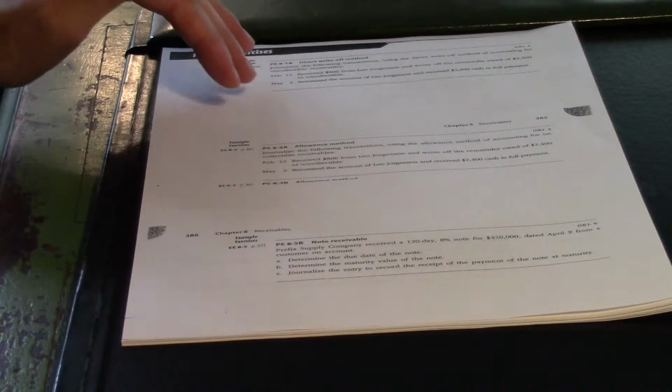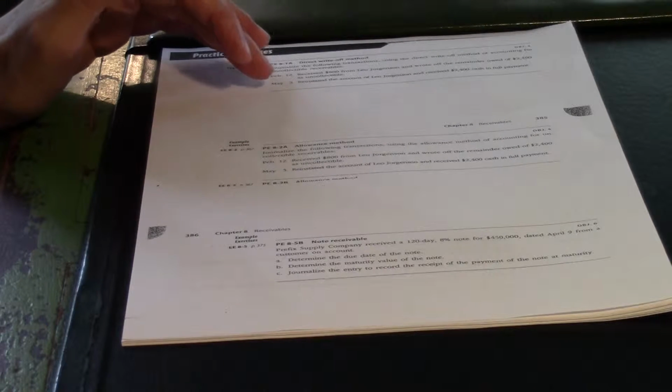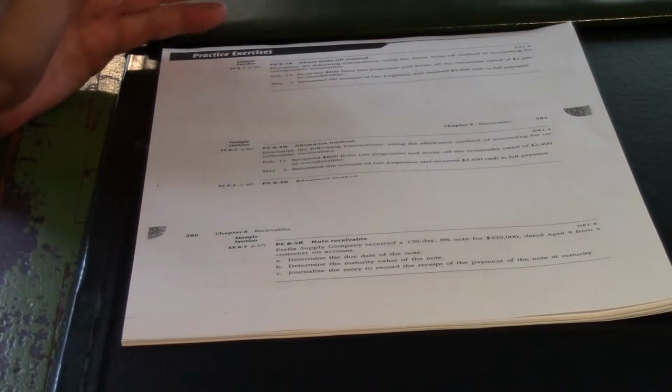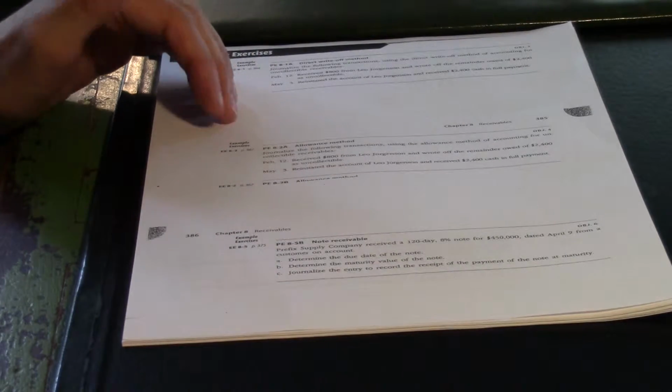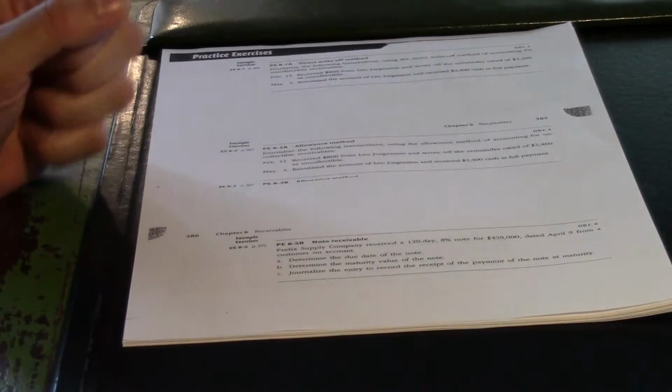The point of Chapter 8 is to understand how to write off bad debt. You never know exactly when this is going to come up, but say somebody declares bankruptcy who owes you money, or they just say, I don't have the money, I can't pay, so you need to write them off your books. You can't keep that asset on the books because it's not an asset, and you recognize the expense.